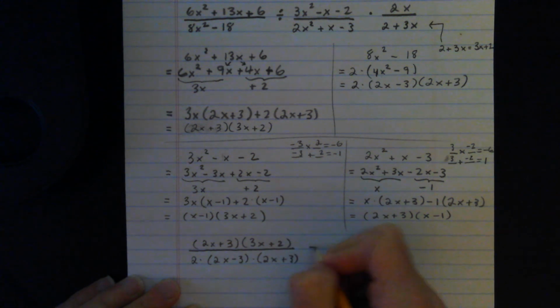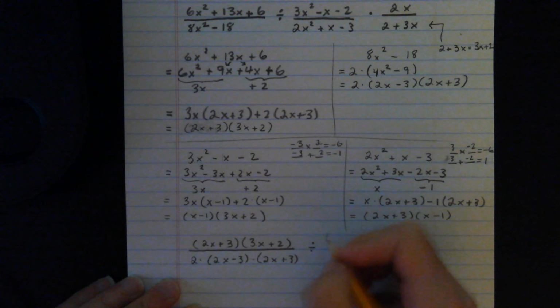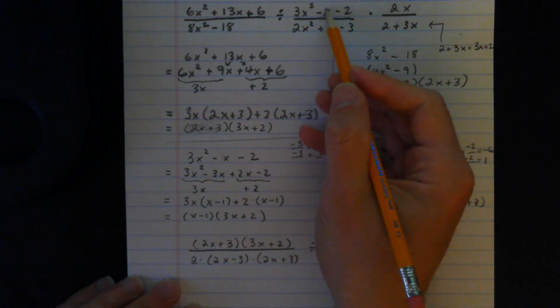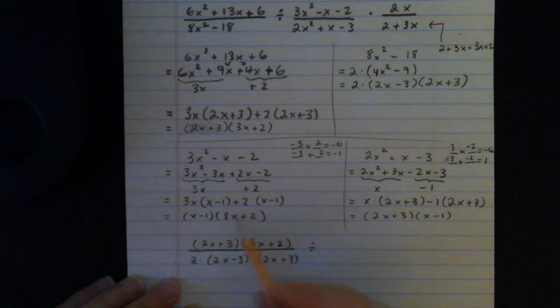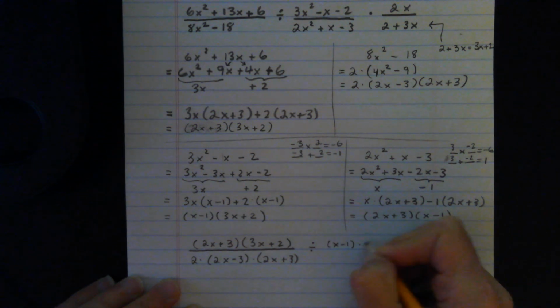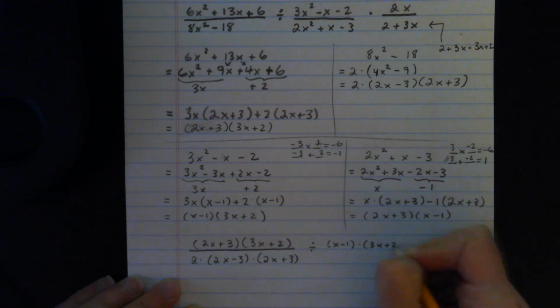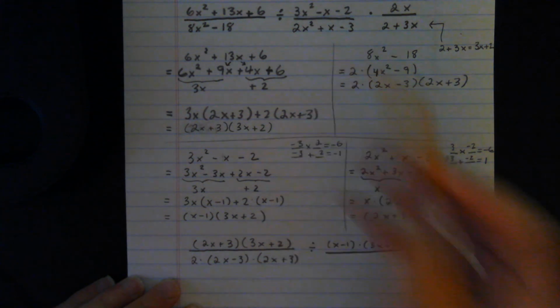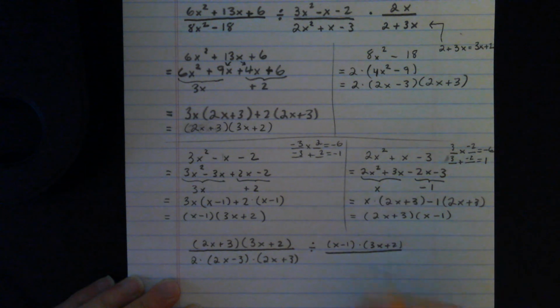And then we're dividing by this numerator factored as (x minus 1) times (3x plus 2), and this denominator factored as (2x plus 3) times (x minus 1).